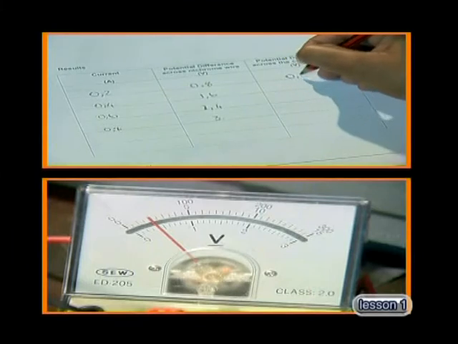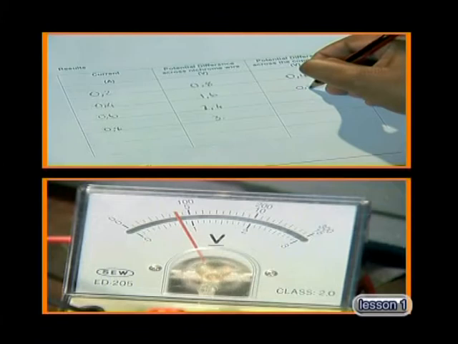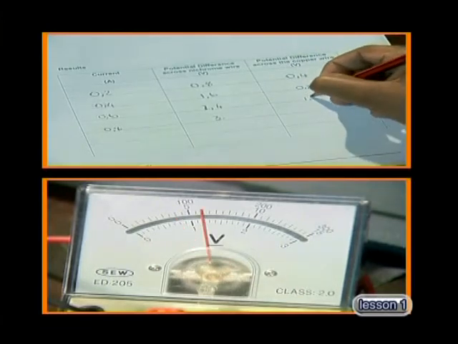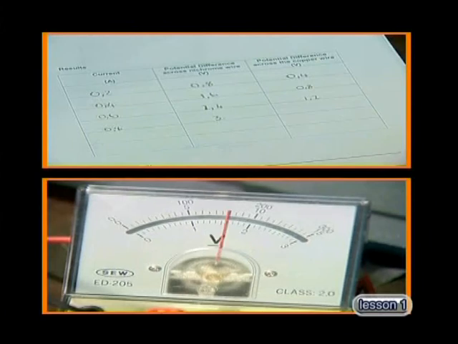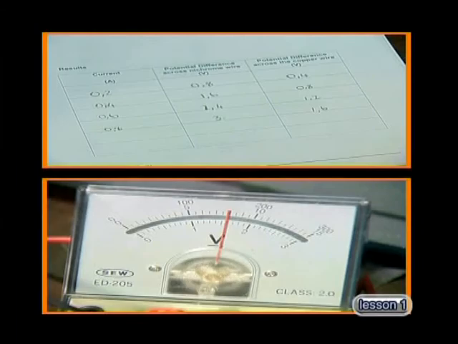0.4, Okay. 0.8, Okay. 1.2, Oh, sorry. and 1.6. Right. There we go.